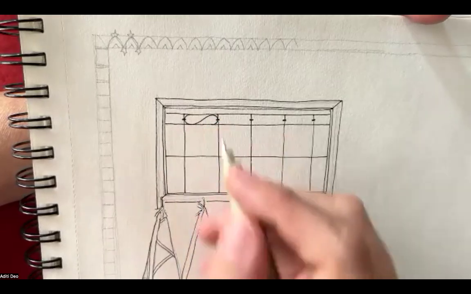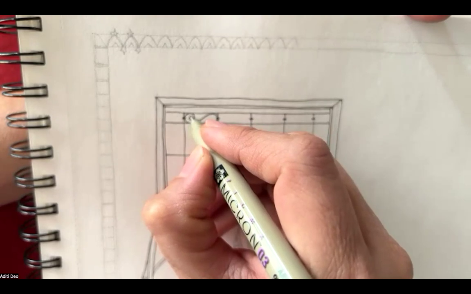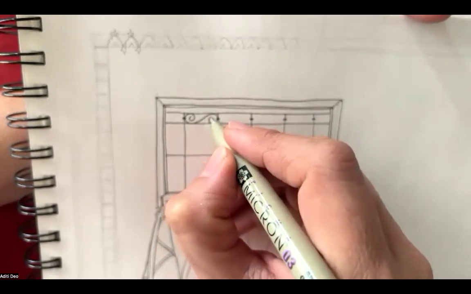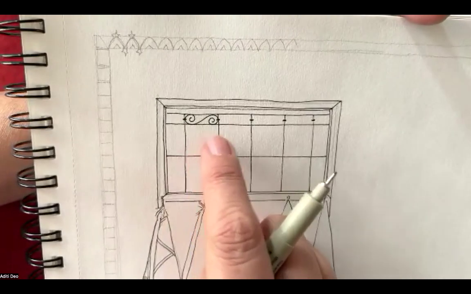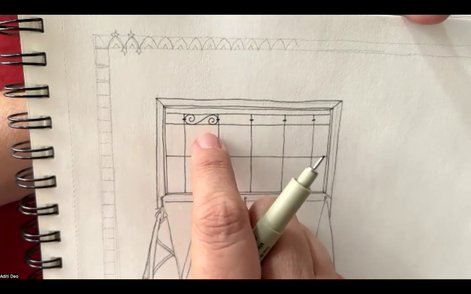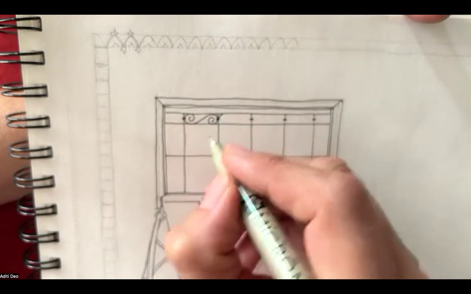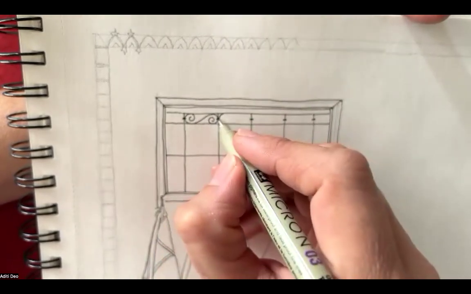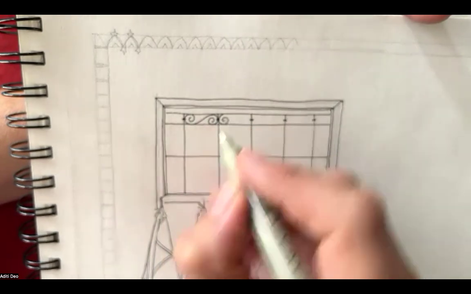But how much it scrolls, you have to decide on how much space you have, so that you make this design look even. It does not have to match the number of scrolls that we go inside with, as long as it looks even here. Now the other side, we are making a mirror opposite.